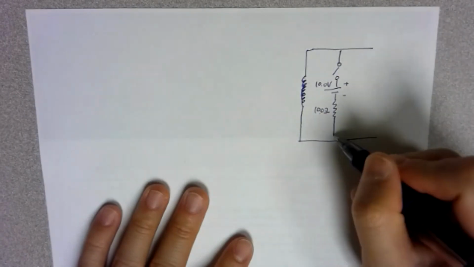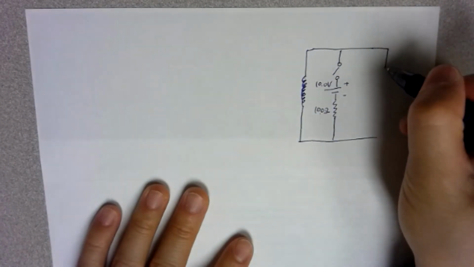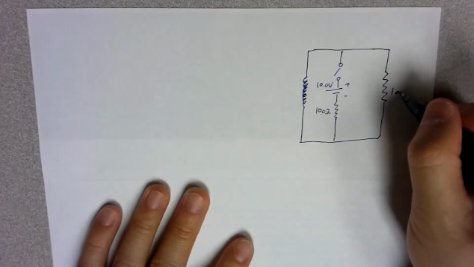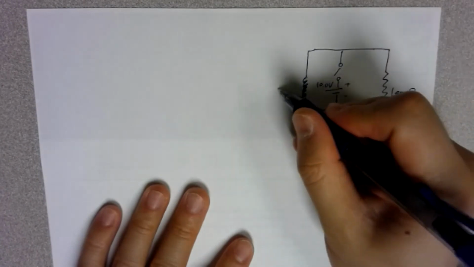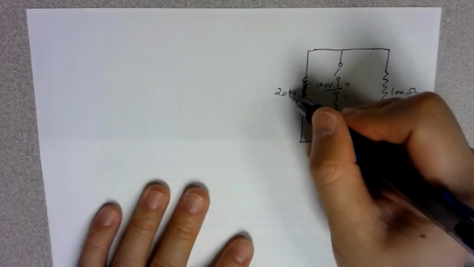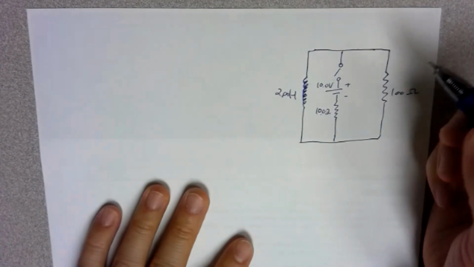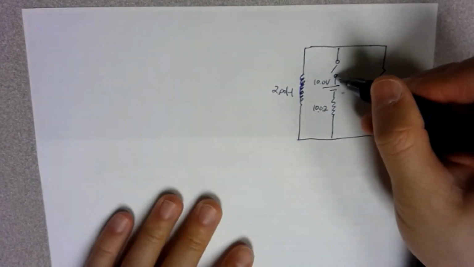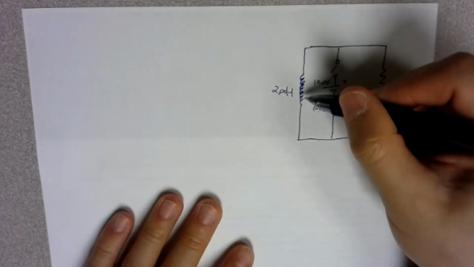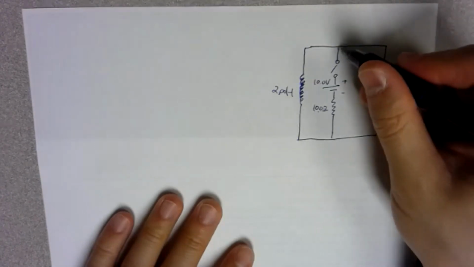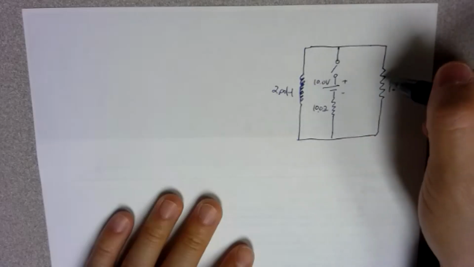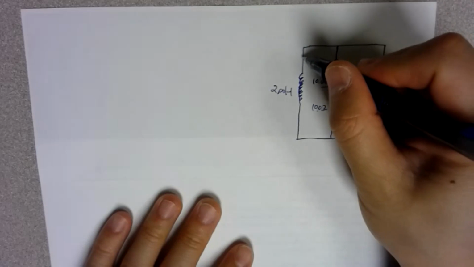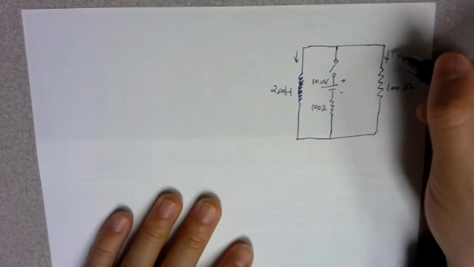And then on the other side, this is a resistor, 100 ohms. This one is 2.0 Henry. Okay, so you can see as this is closed, current will go through here and then here. So it's like you have two parallel circuits or two parallel branches. Okay, so current goes down there, current goes down there, for I1 and I2.